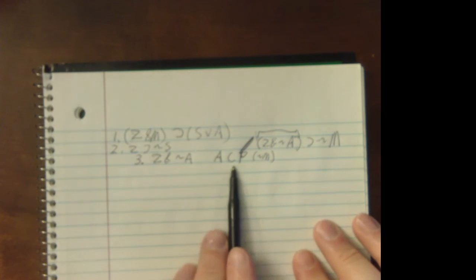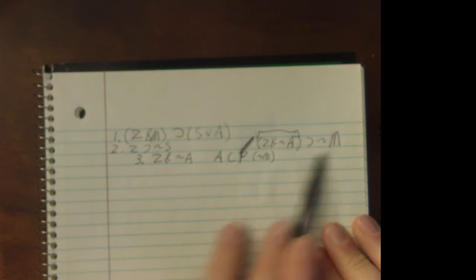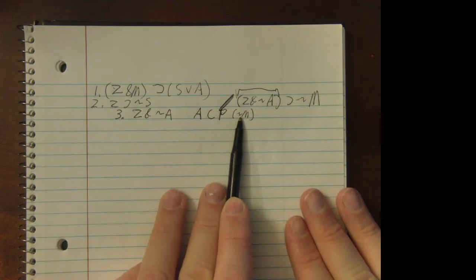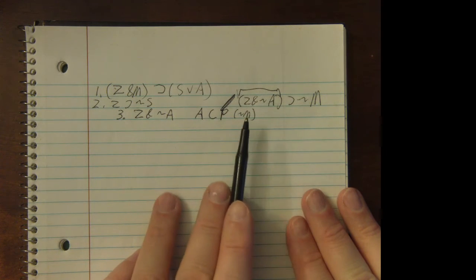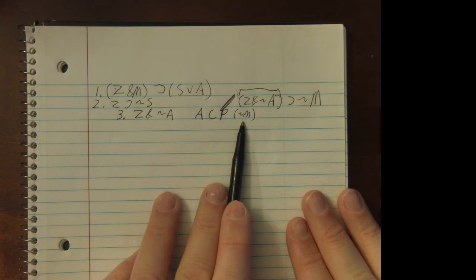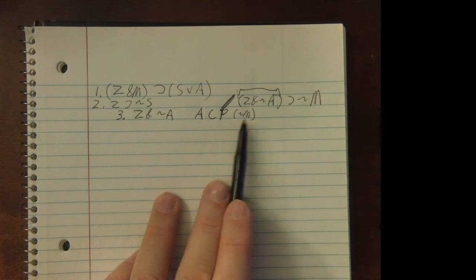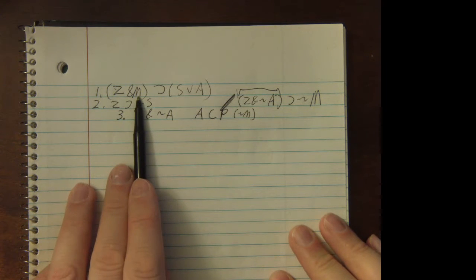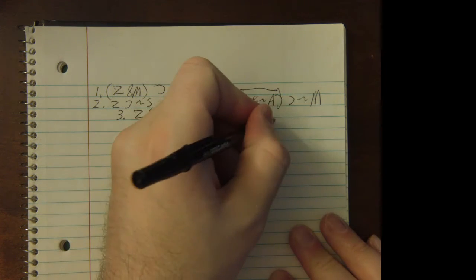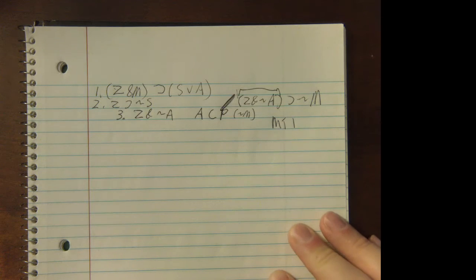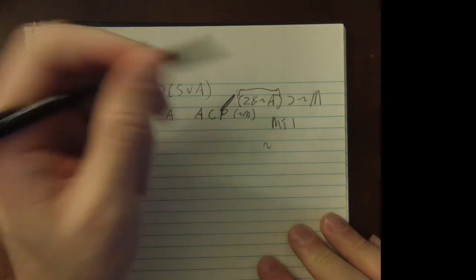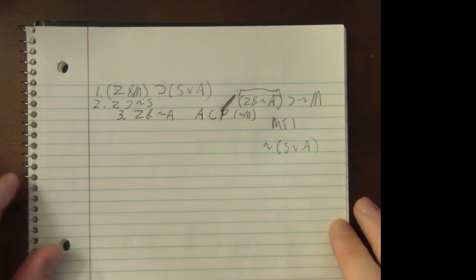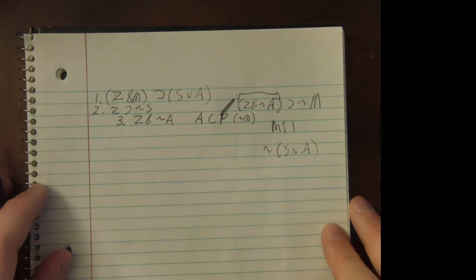Because now, instead of trying to prove this whole conditional, I'm just trying to prove Q. In this case, I'm trying to prove not M. So you might as well treat this as your new conclusion. M is on the left side of a horseshoe, which means I'm going to have to modus tollens line 1. What would I need to modus tollens line 1? Not S or A.